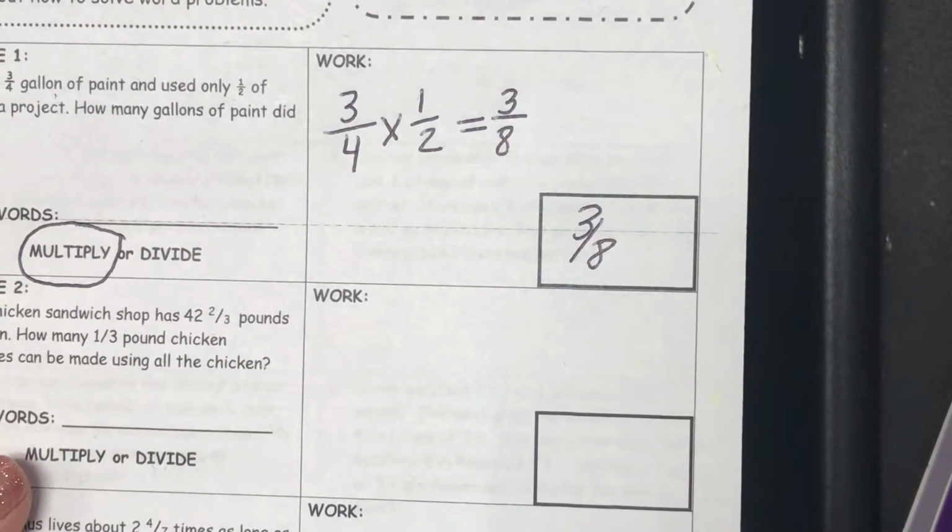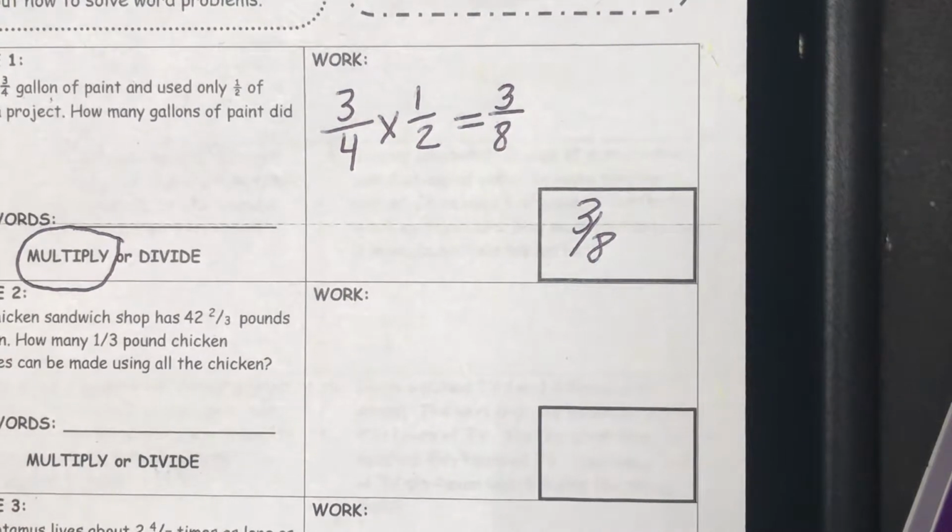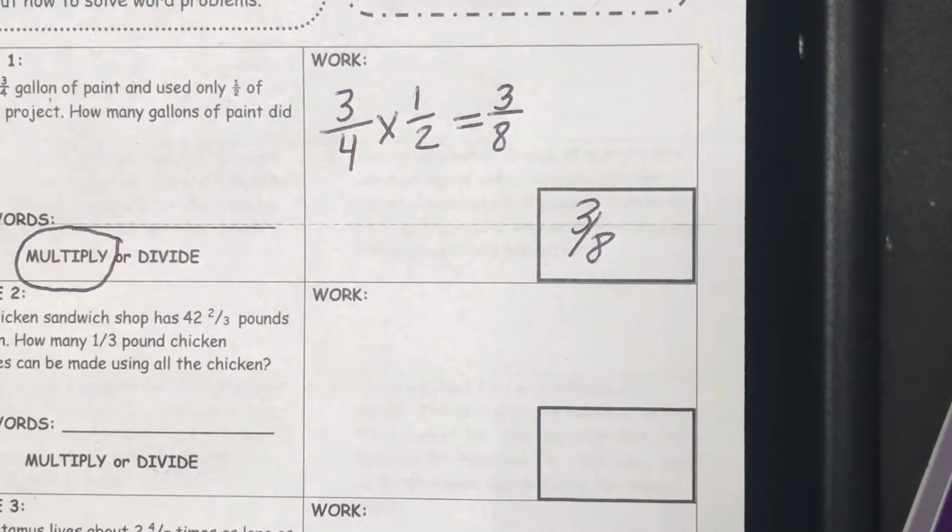Okay, so couple of key words you could have thought of. I would have thought that this one is a little bit tricky because I couldn't have automatically picked out keywords. I had to kind of think about it. Well, I knew that I had 3/4 and I knew that I wanted to split it in half.